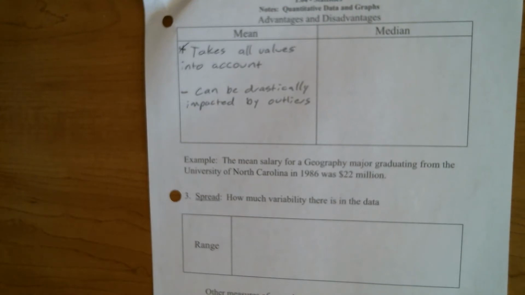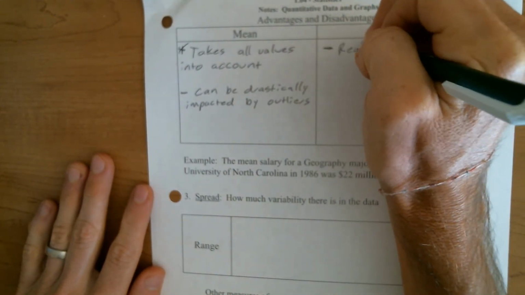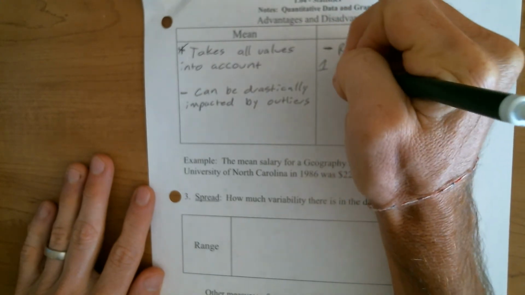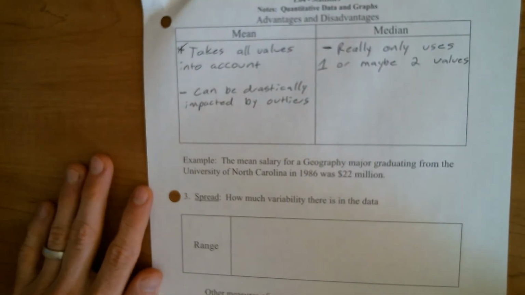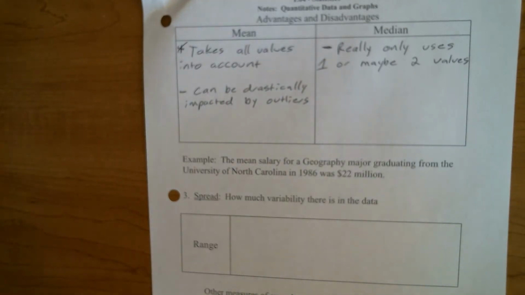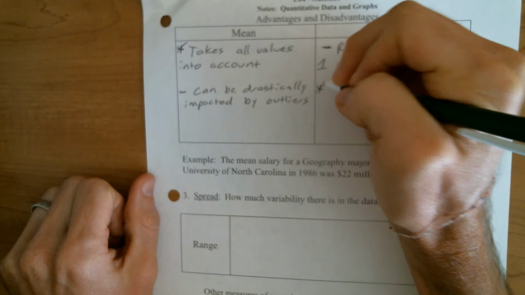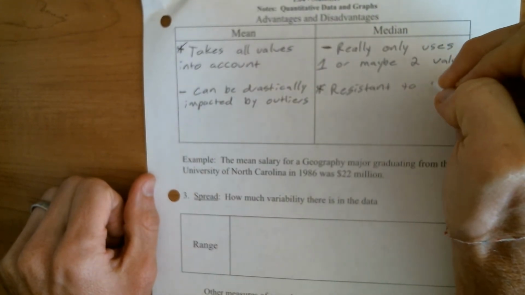Let's compare that to the median. The downside of the median is that it really only uses one or maybe two values. So everything else is kind of ignored. You're just looking at whatever number ends up in the middle. All the other quirks or intricacies of your data are lost because you're just looking at one or possibly two numbers. That's a downside, but the upside is that it makes it more resistant to outliers.